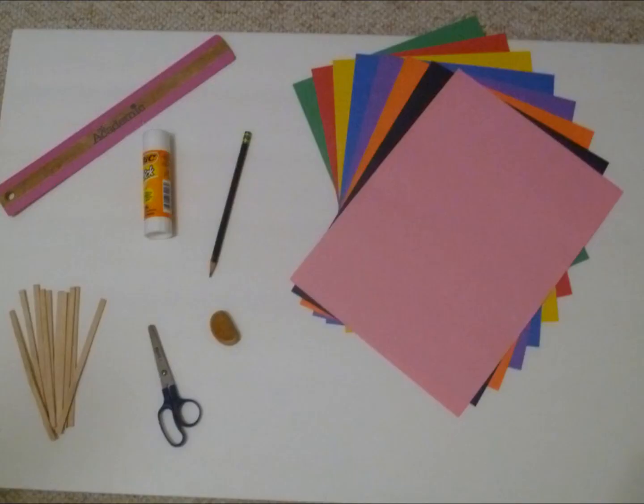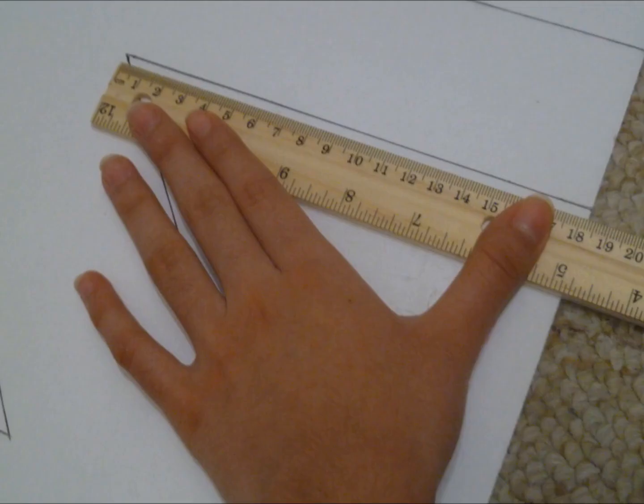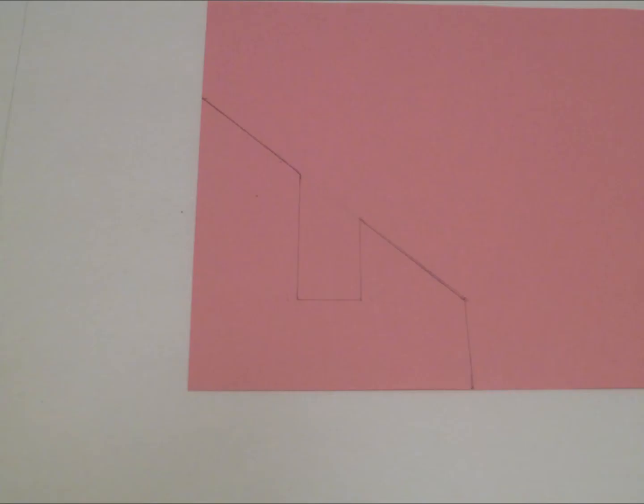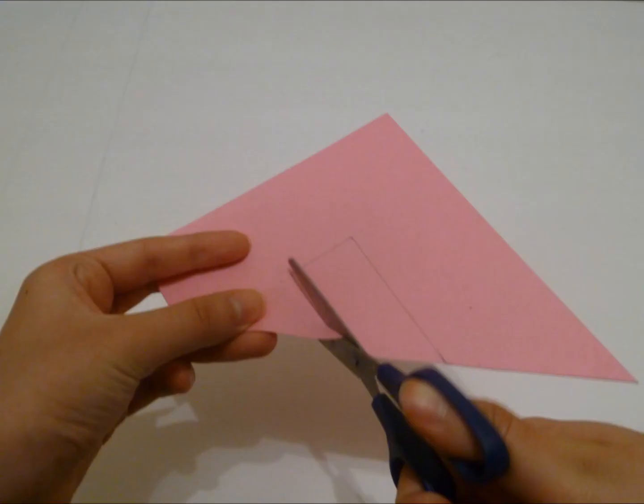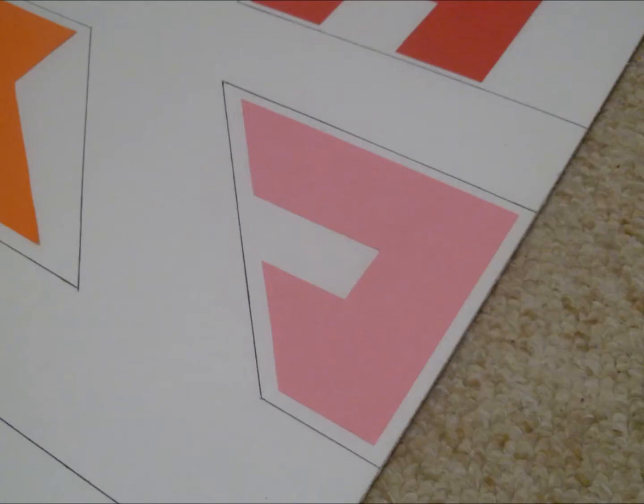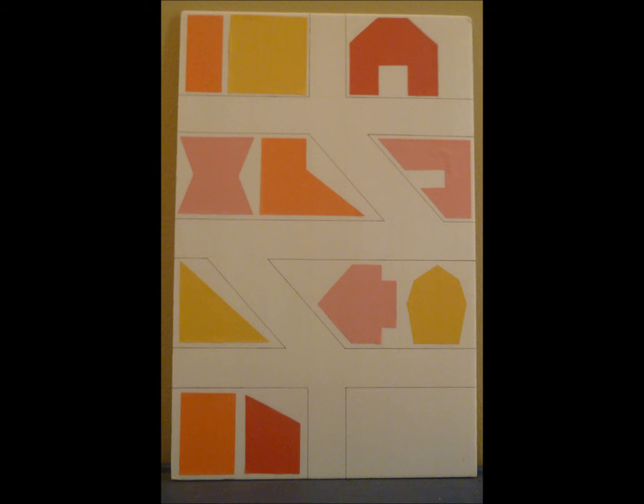I used construction paper and a poster board to build my model. I started by measuring the poster board and then drawing the roads according to my measurements. Then I did the buildings. First, I measured the space I had for the buildings. Then I drew the figure I wanted on construction paper. Then I cut out the figure and pasted it on its designated space. I repeated this process with all the buildings.